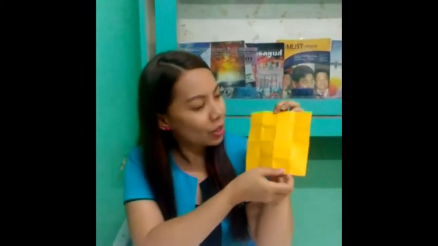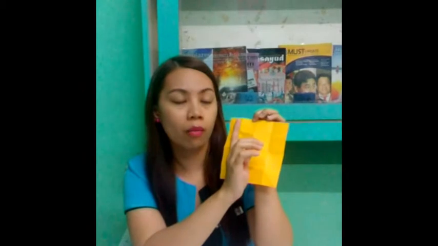Here we go. If you notice, we created some lines forming small squares. The area of a square is s squared, right? So you count how many squares we have here: 1, 2, 3, 4. Since we have 4 here, we have to square 4. So 4 squared is equivalent to 16. Overall, we have 16 squares.